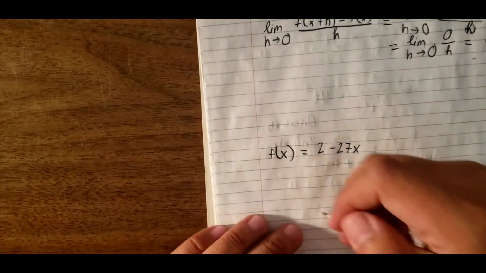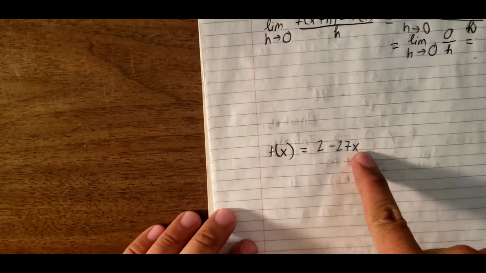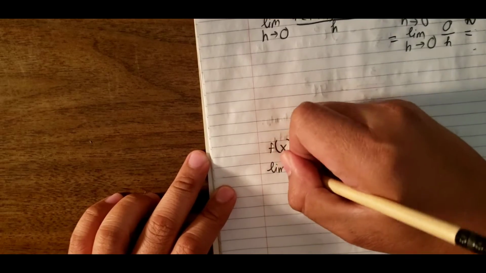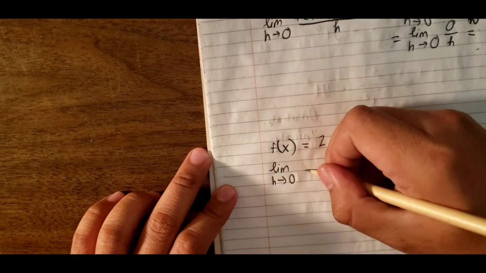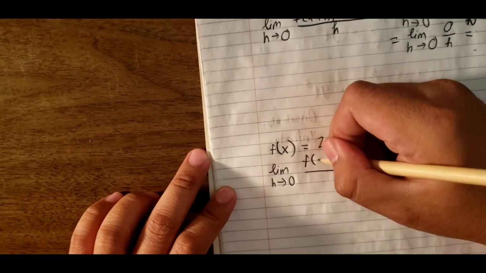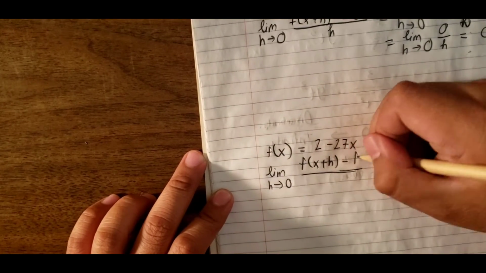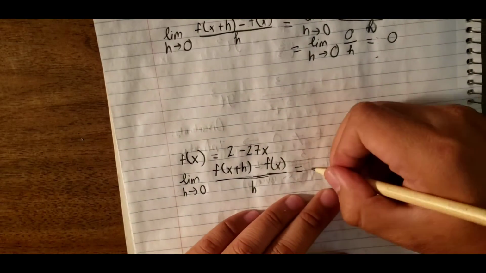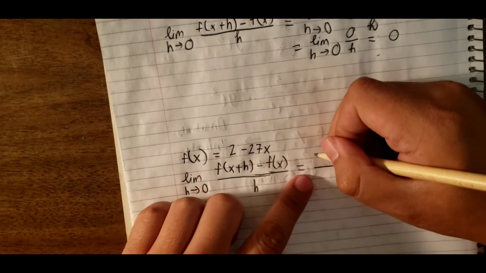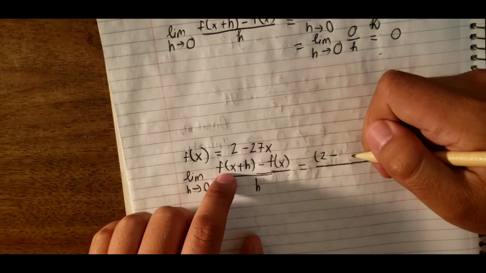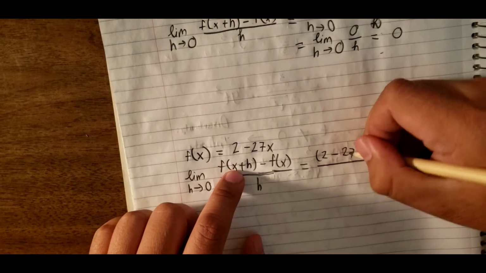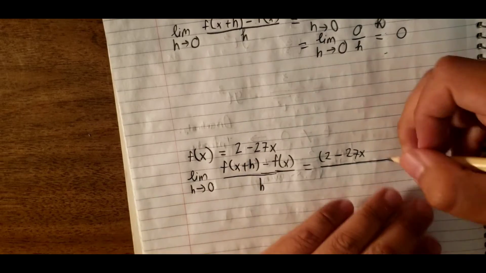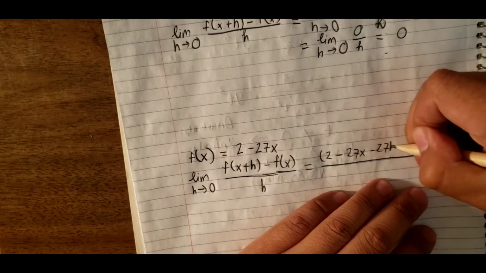The next one, we have a variable in here, so we use this formula. So we have the formula inside, and we have 2 minus 27 multiplied with s, which is minus 27s, and we have h in here, that's minus 27h.